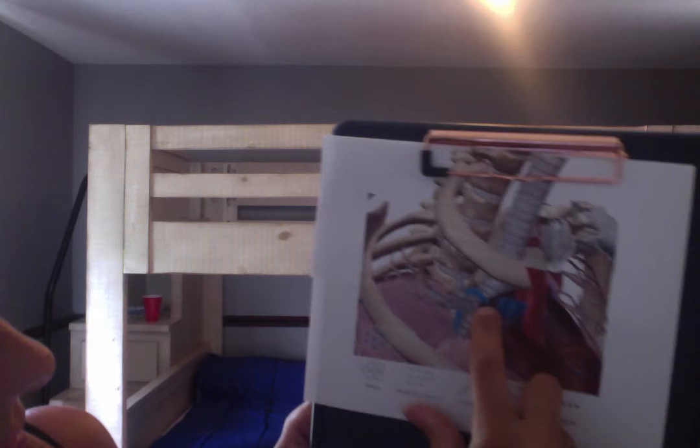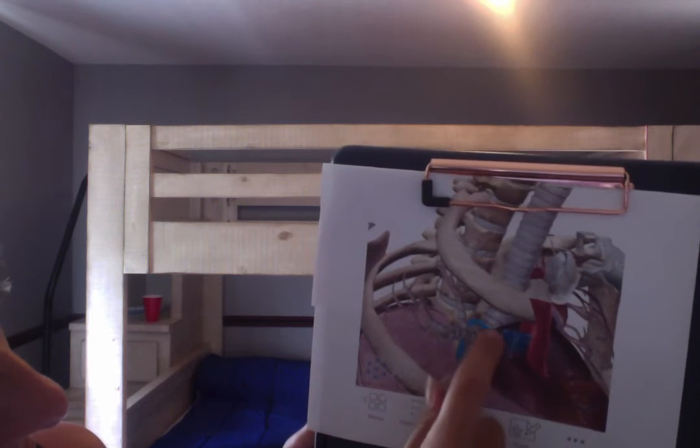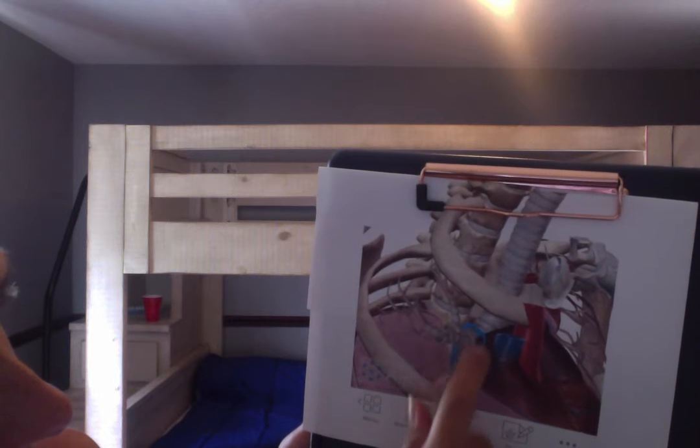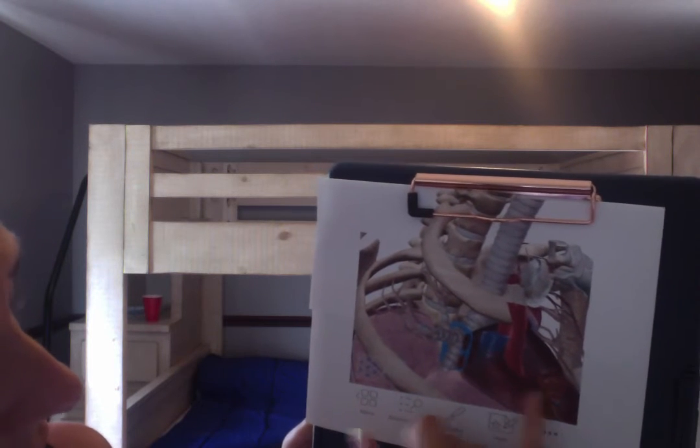So the root of the hilum on the right side, again over here, this blue area. You can see part of the heart and the superior vena cava in this picture as well.